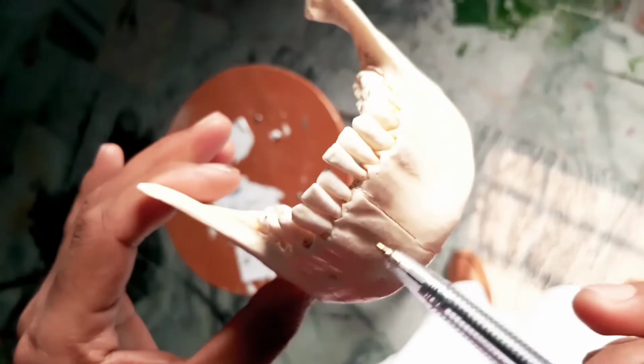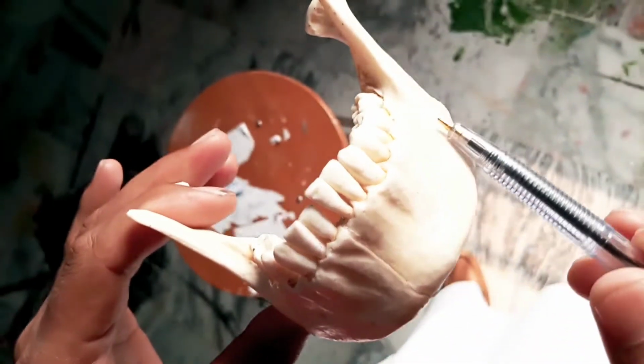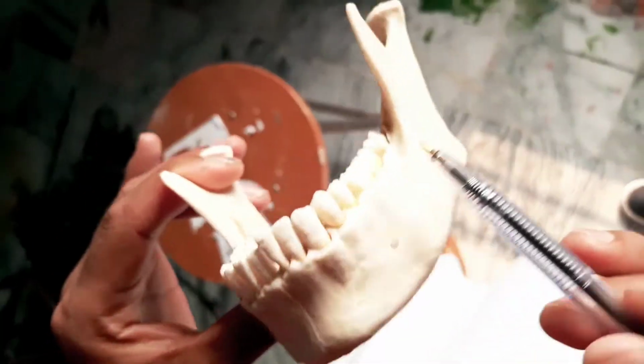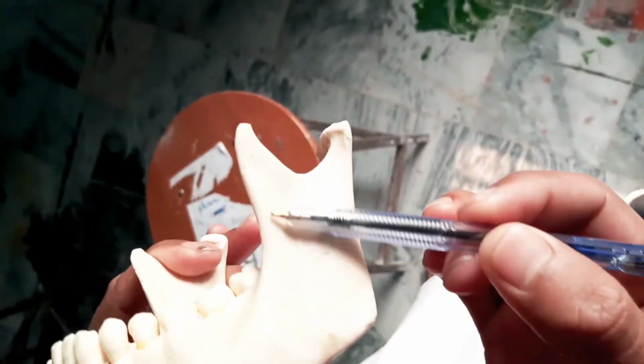Today I am going to talk about the mandible, which is also called the lower jawbone. So the mandible has mainly two parts. One is the body of the mandible, the other is the rami of the mandible. Here these are called rami. The body of the mandible is horizontal. Here you can see the ramus, or rami, of the mandible is vertical.